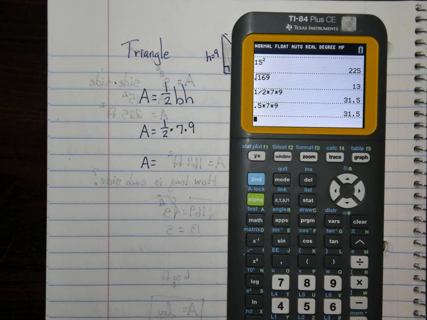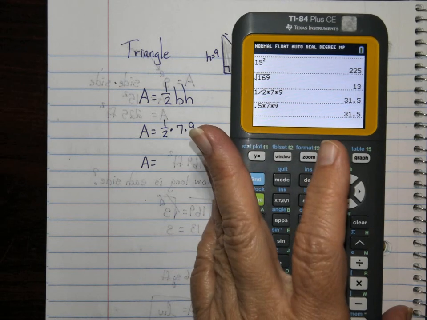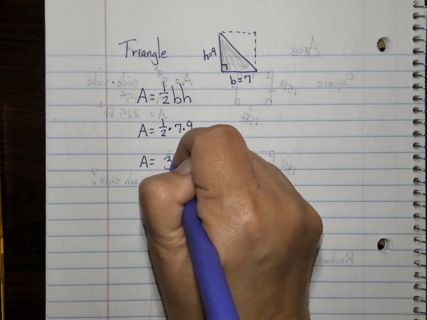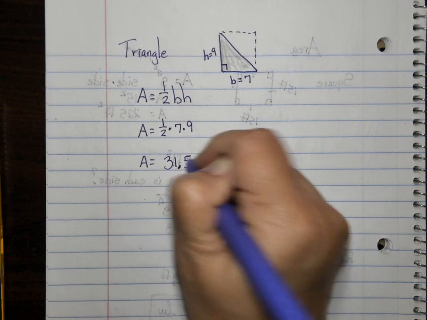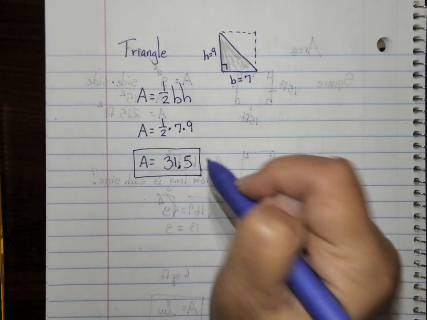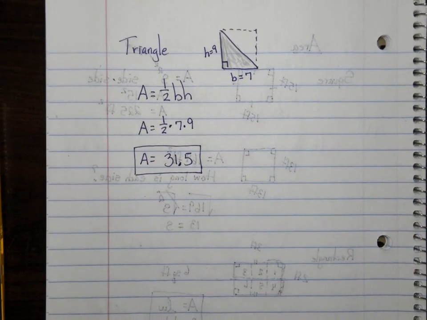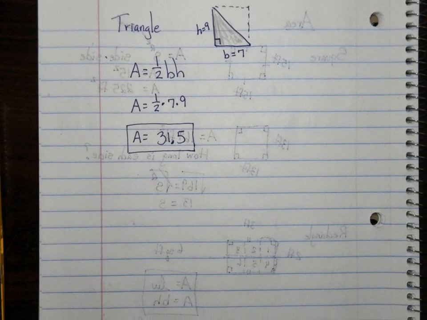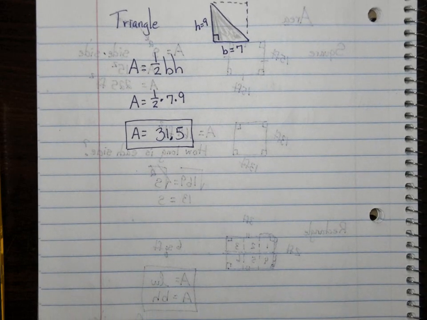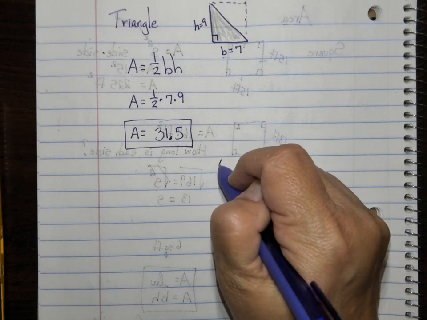So 31.5 square feet, if I was in feet. I didn't write down any units, so we'll just write 31.5. Well, sometimes the area of your triangle can be a little bit trickier than that. Let's look at this triangle.